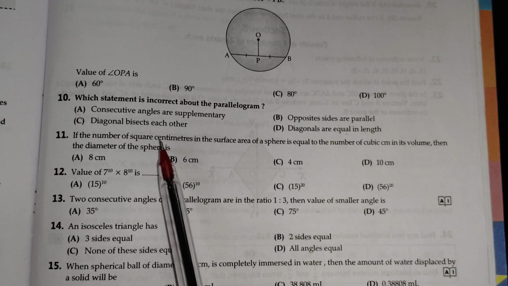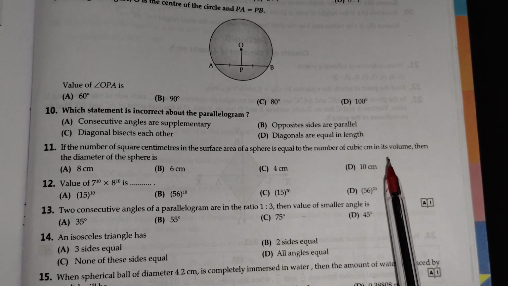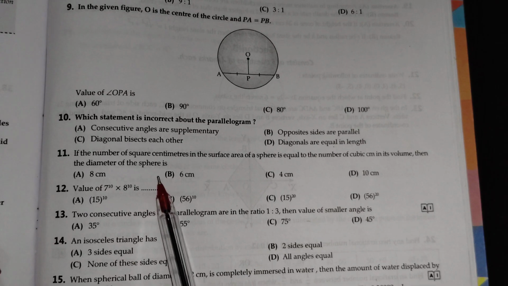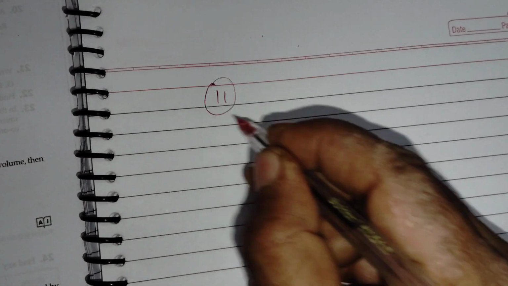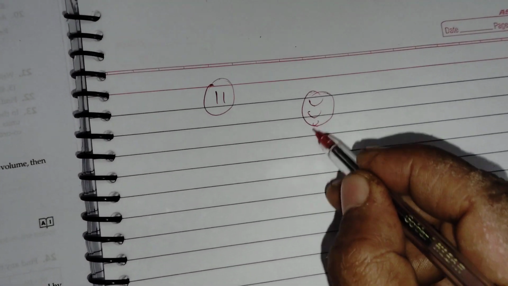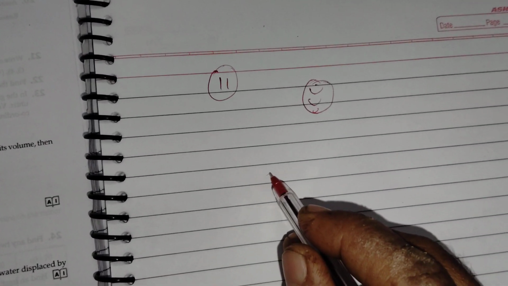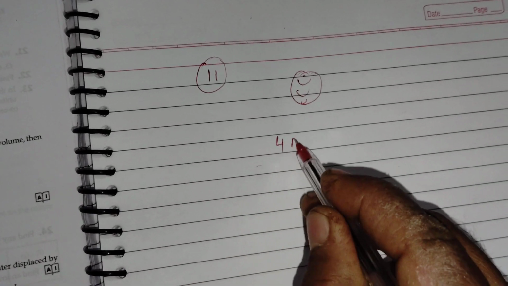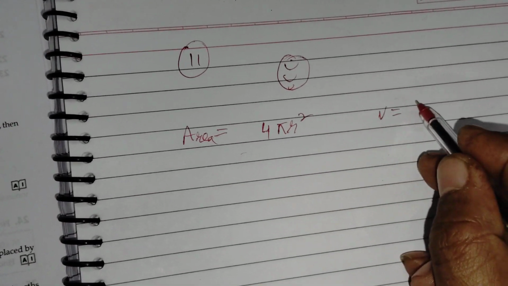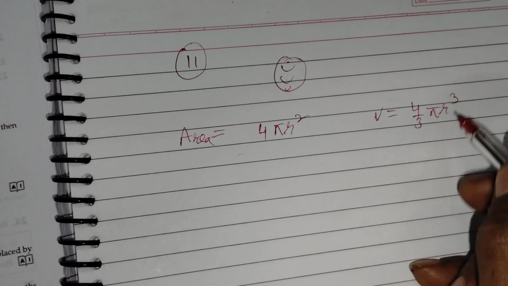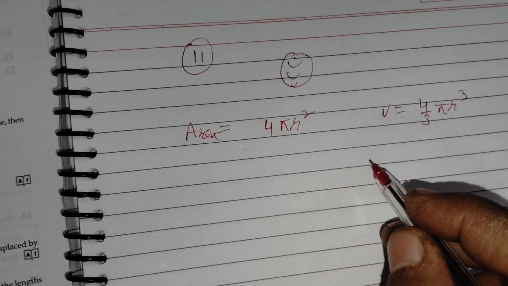Next, 11th question. If the number of square centimeters in the surface area of a sphere is equal to the number of cubic centimeters in its volume, then we have to find the diameter of the sphere. So the 11th question is very interesting and important. There is a given sphere. Sphere means a football-shaped object. In this sphere, the surface area is given in square centimeters. Sphere surface area is 4 pi r square. This is the area. And the volume formula is 4 upon 3 pi r cube. This is the volume.